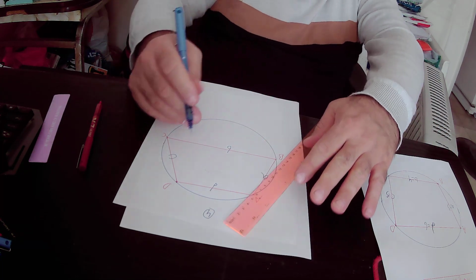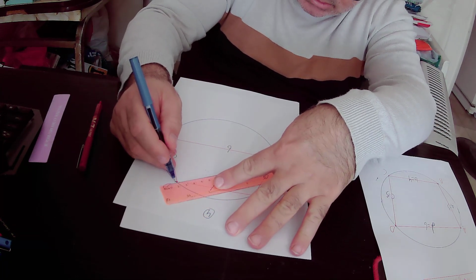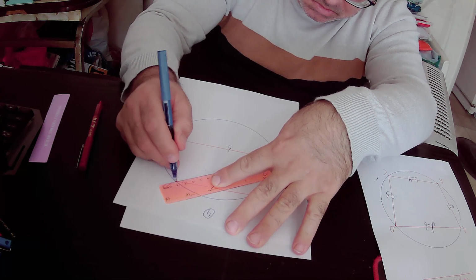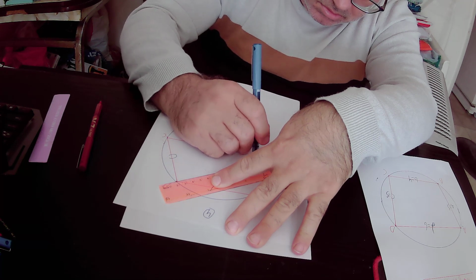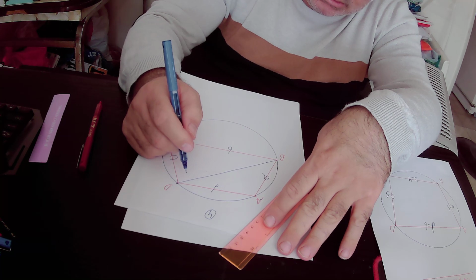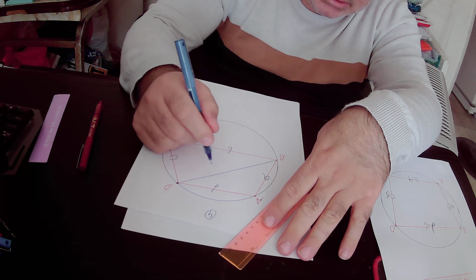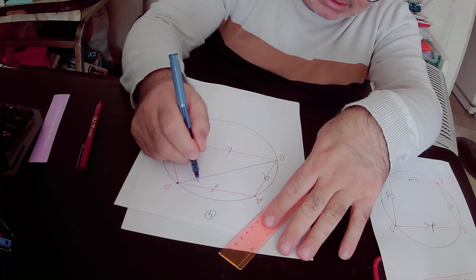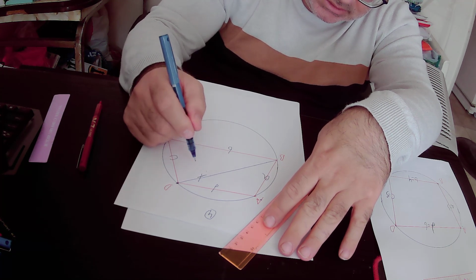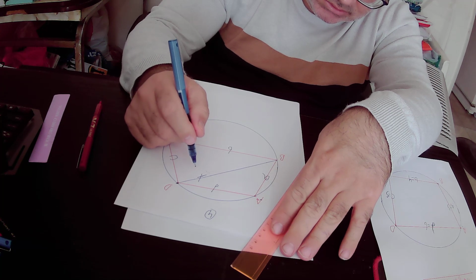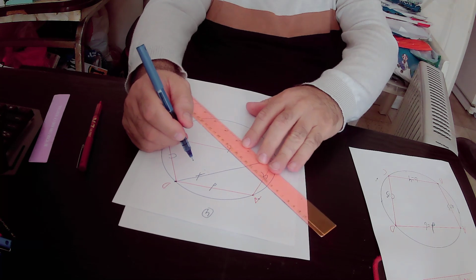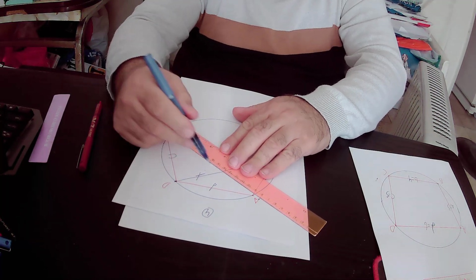The first diagonal BD, this is the first diagonal, diagonal BD. We will define diagonal BD as x, that is to say the size of diagonal BD equals x units, so BD equals x units in size. And we also have the second diagonal AC.